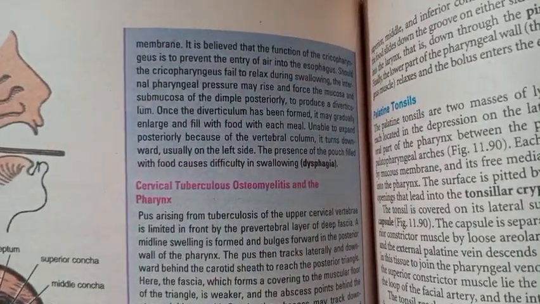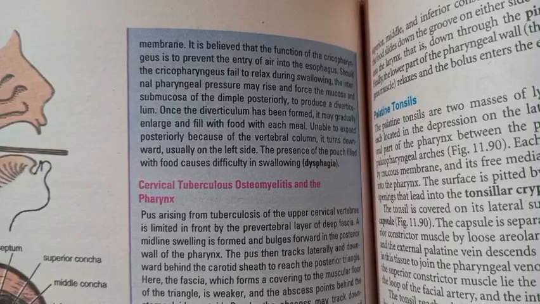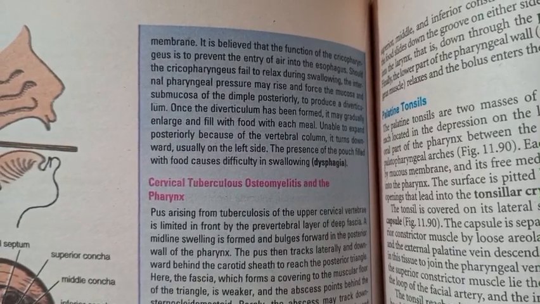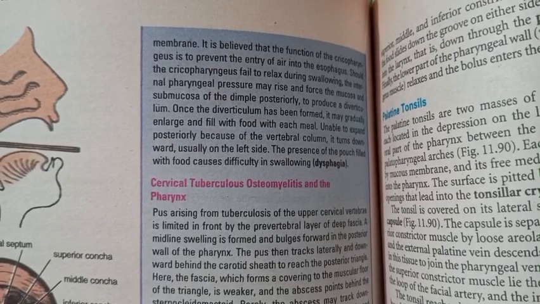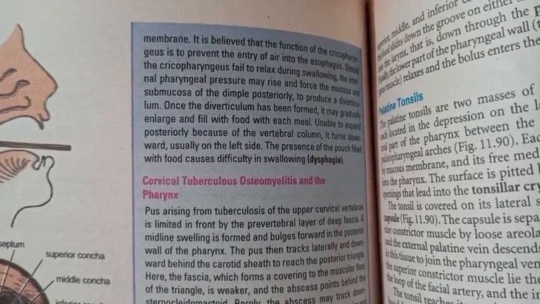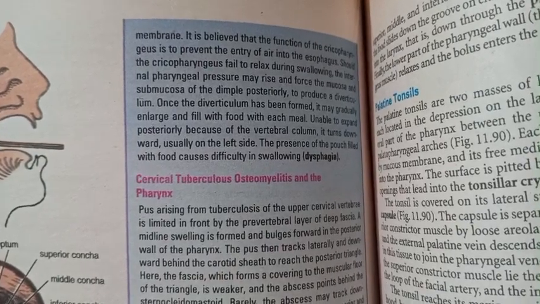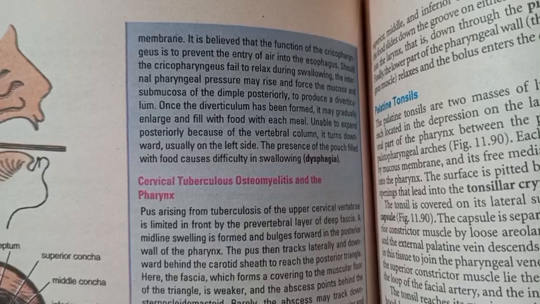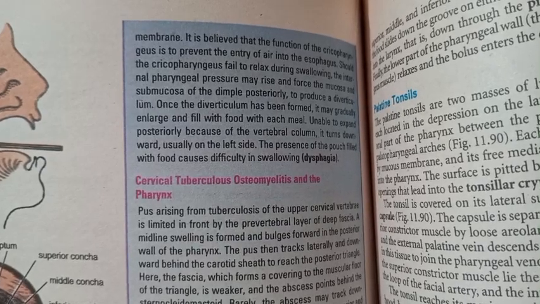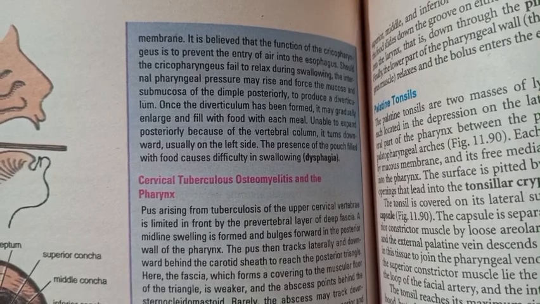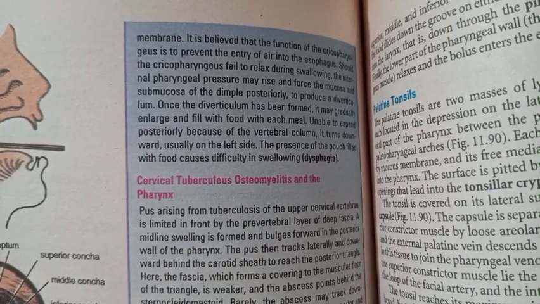It is believed that its function is to prevent the entry of air, and if the pharyngeus fails to relax during swallowing, the internal pharyngeal pressure may rise and force the submucosa of the dimple posteriorly and produce a pouch.